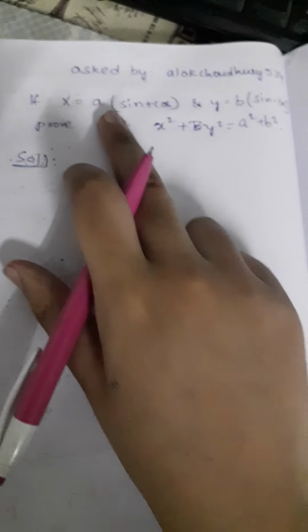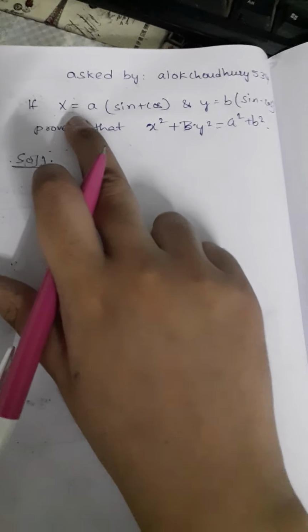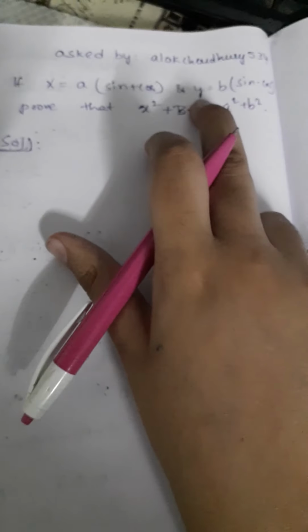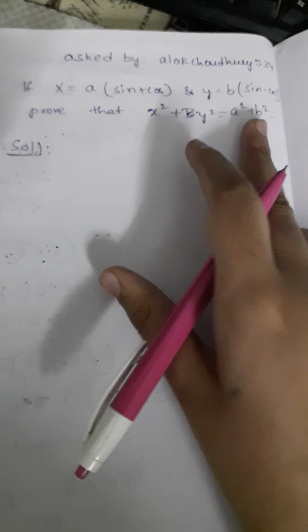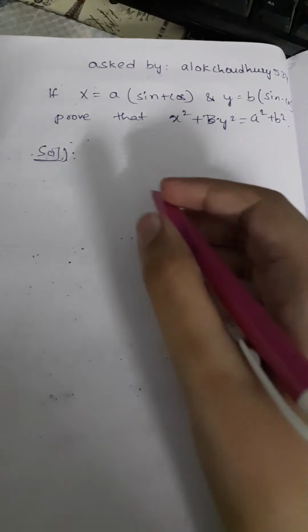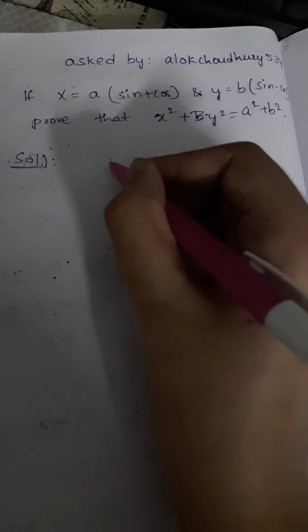x equals a sin plus cos, so you need to multiply this both and it is equal to x. So y equals b into sin minus cos. Prove that x squared plus y squared equals a squared plus b squared. So now we are going to solve this question.